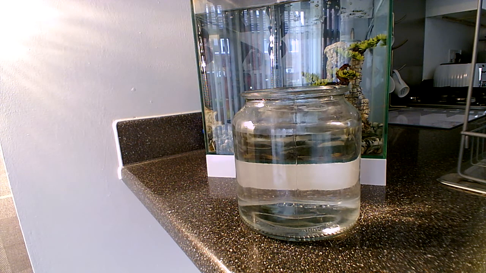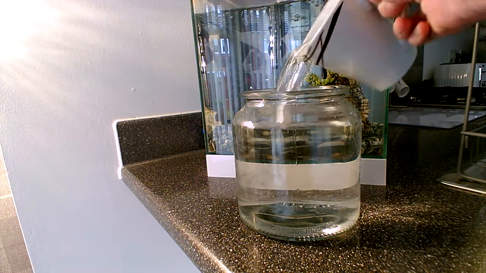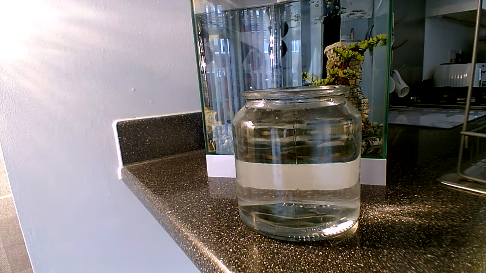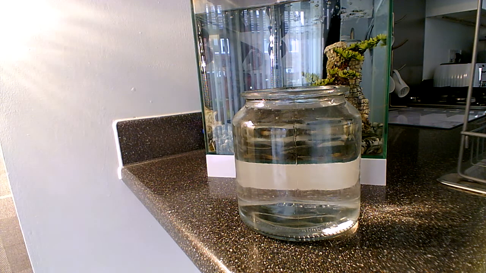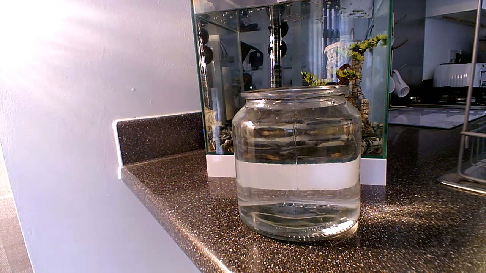It's almost full. 7, and I think we're going to stop there. 7 cupfuls to make my jar full.